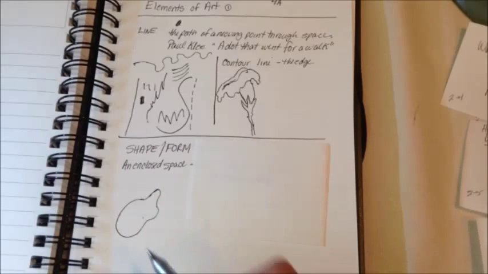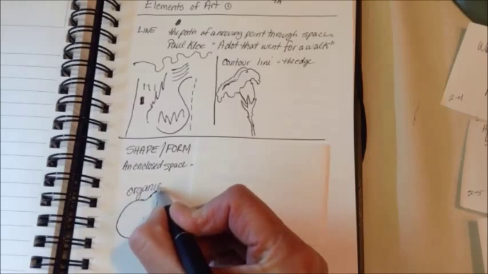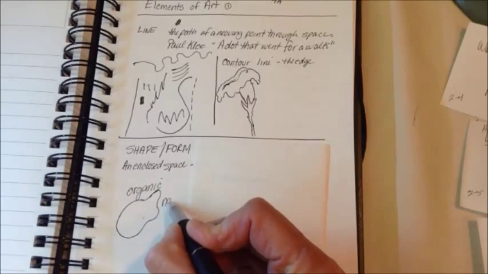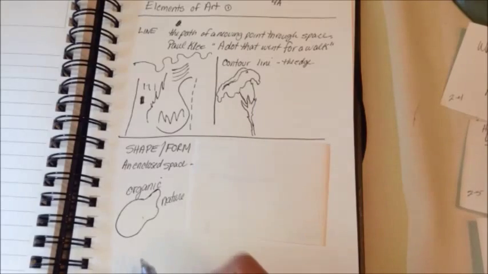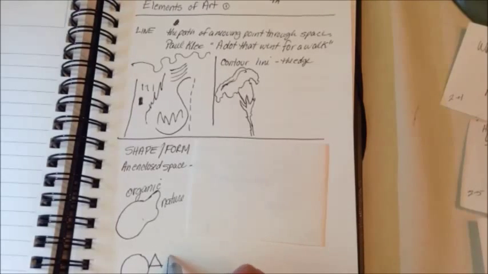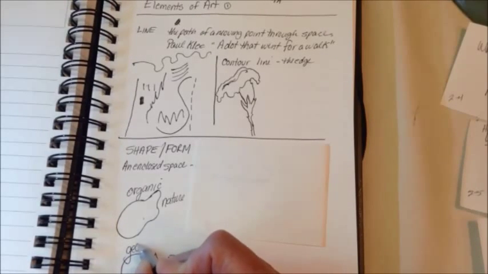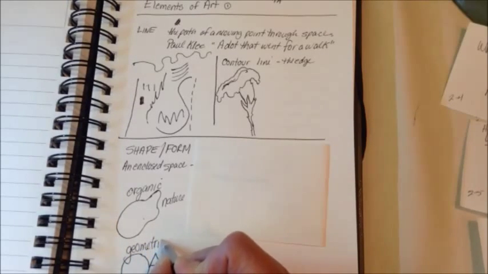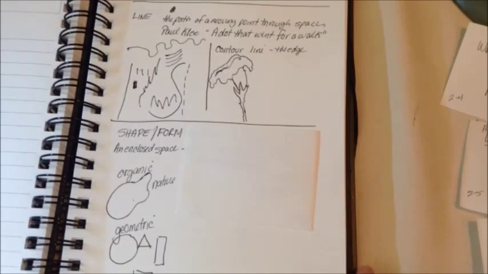There are different kinds of shapes. This is called an organic shape. That means it's nature-based, okay? Right here is an organic shape. What kind of shape is this? Shapes, I guess, right? These are geometric shapes. Geometric shapes. Okay, so you have organic shapes, you have geometric shapes. A shape is an enclosed space.